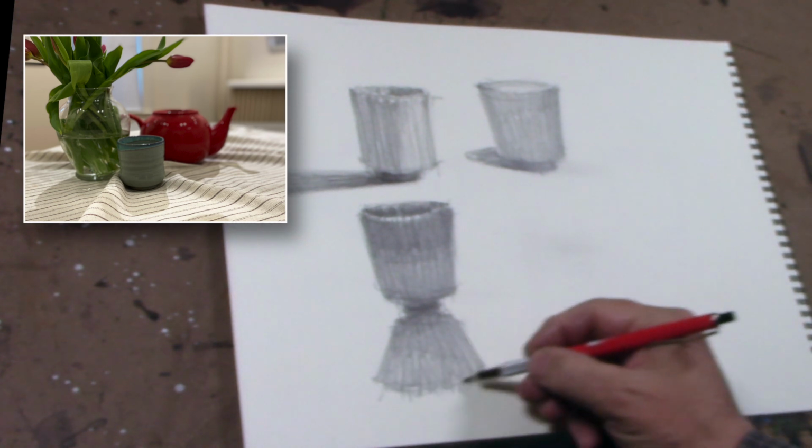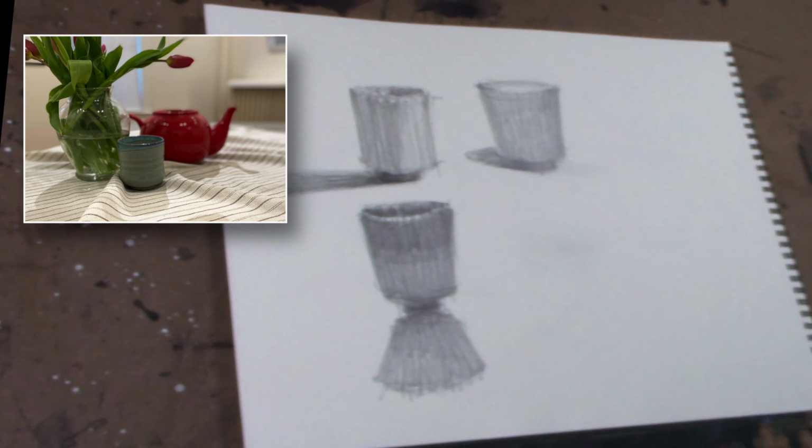Okay, so here we're playing with the idea of shadow, and we're going to get into shadow quite a bit today.